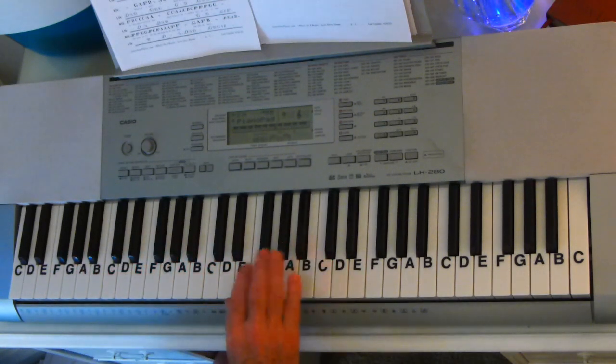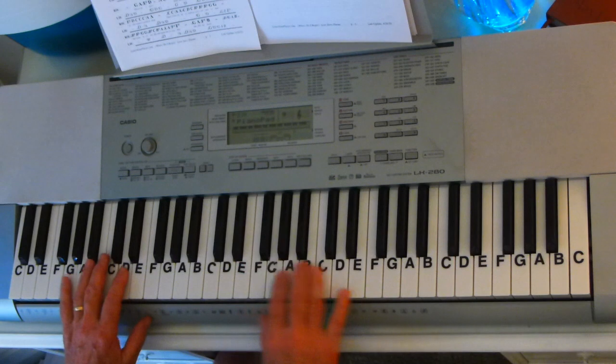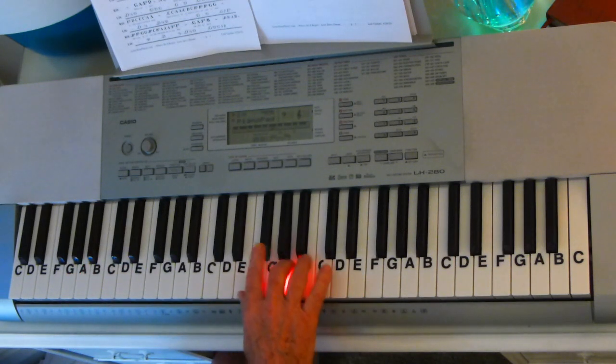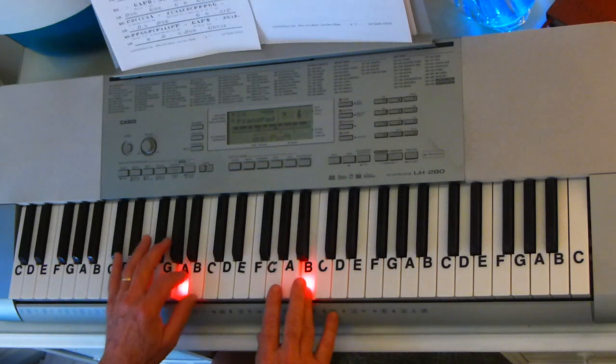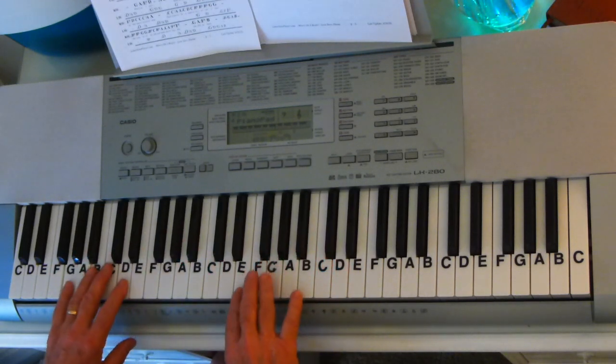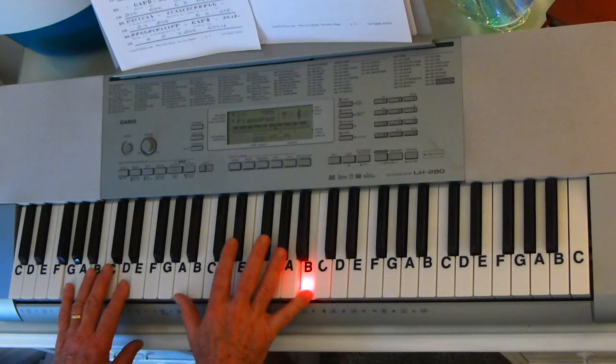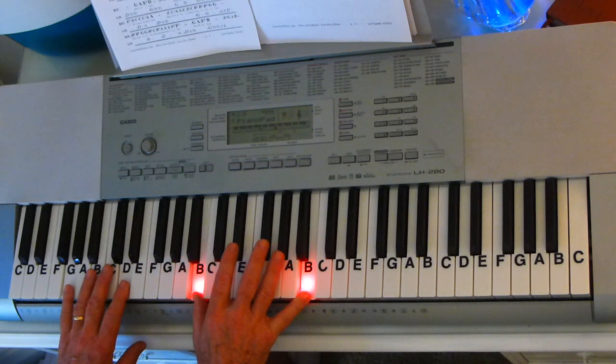So what we're gonna, sorry about that. So drop the octave, then we drop the octave right here, and then we're gonna play up this arpeggio, G, D, G, A, B. Now what I usually do is hit that B and sustain it, so I'll drop down and play that A and the B in this hand.